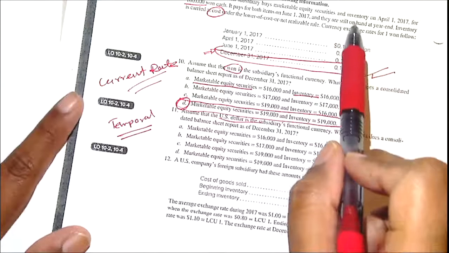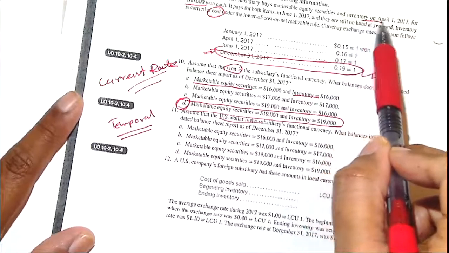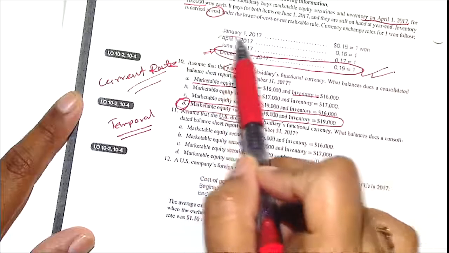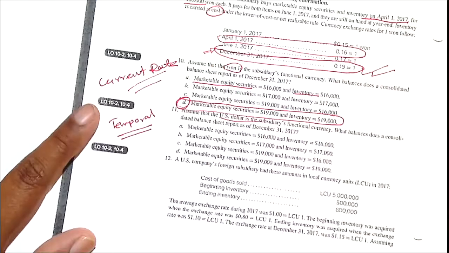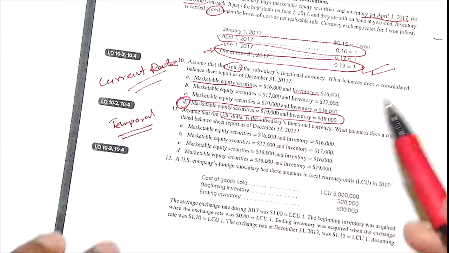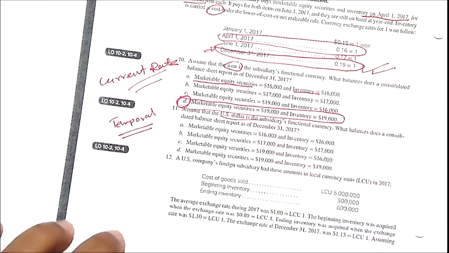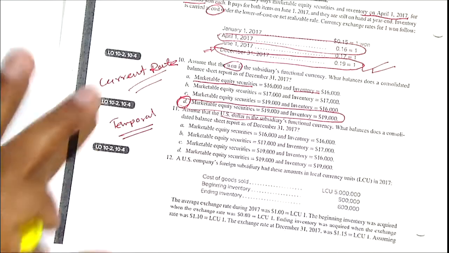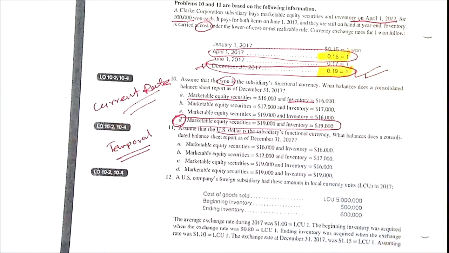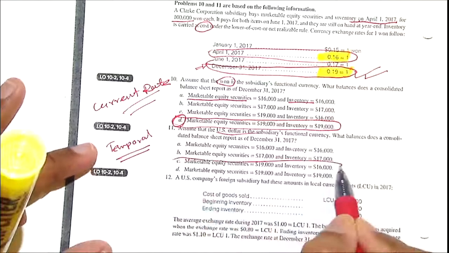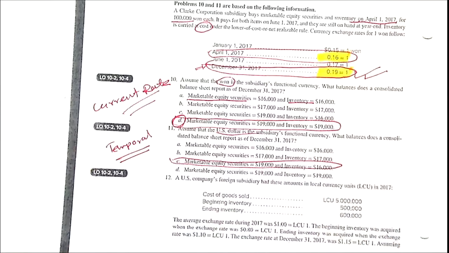Inventory is purchased on April 1st, so the April 1st rate will be the historical rate. So marketable securities use 19 cents and inventory uses 16 cents. So what's the answer? C. Marketable securities will be 19,000 and inventory 16,000.